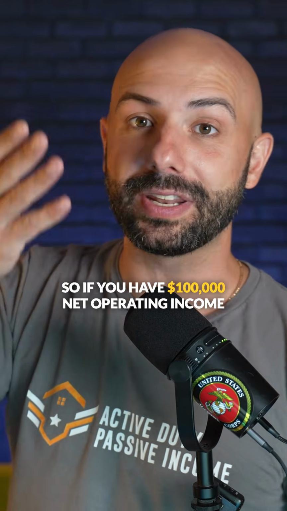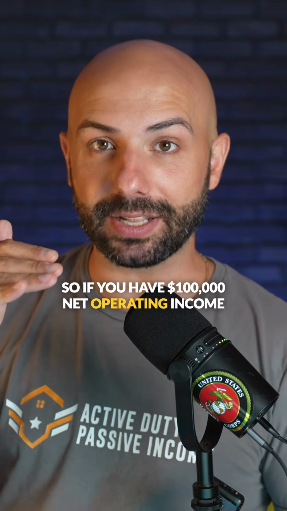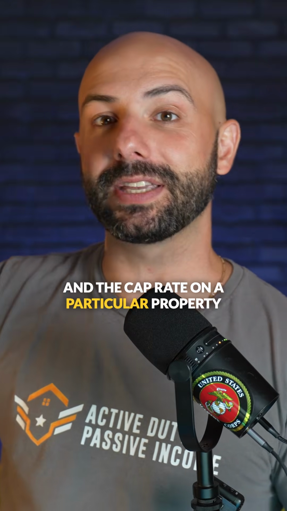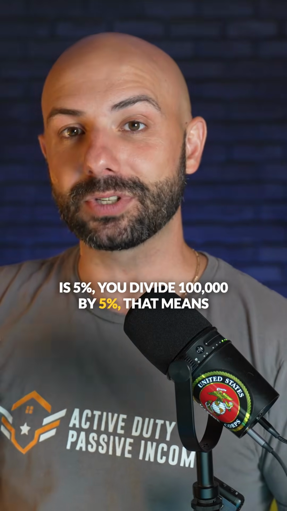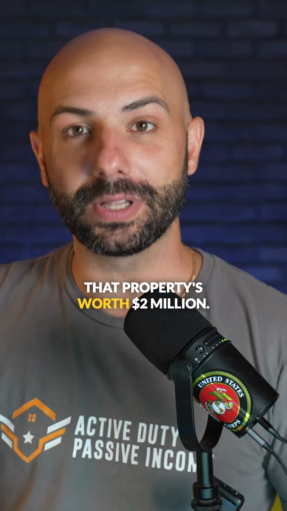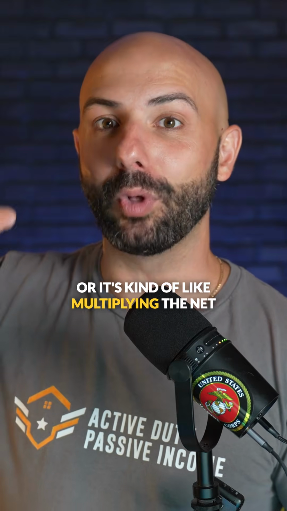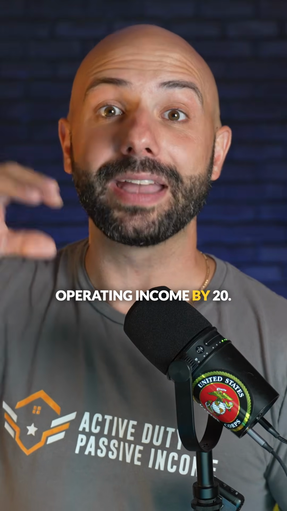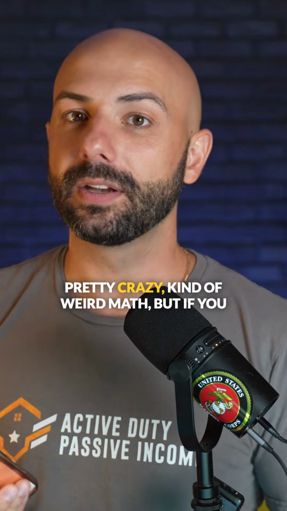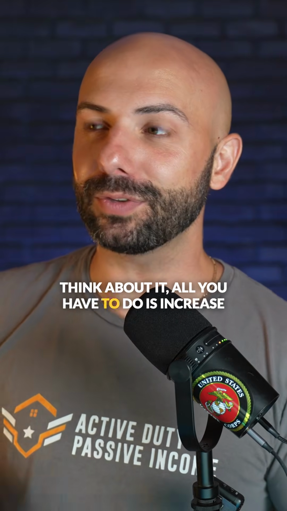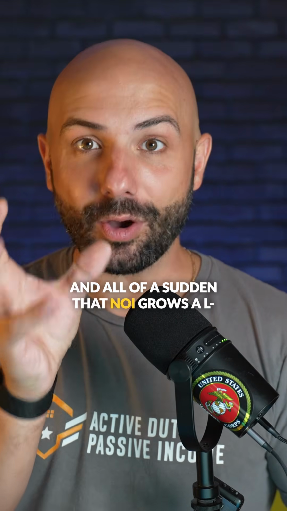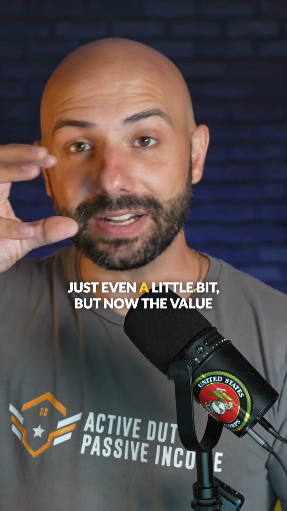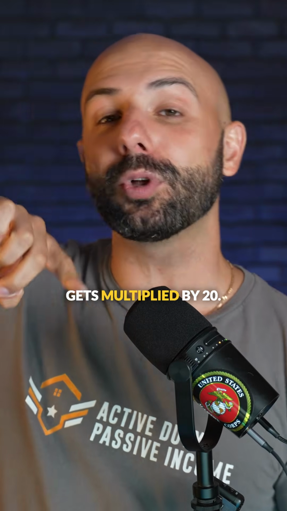So if you have $100,000 net operating income and the cap rate on a particular property is 5%, you divide 100,000 by 5%. That means that property is worth $2 million. Or it's kind of like multiplying the net operating income by 20. Pretty crazy, kind of weird math, but if you think about it, all you have to do is increase the rents a little bit or decrease the expenses, and all of a sudden that NOI grows even a little bit, but now the value gets multiplied by 20.